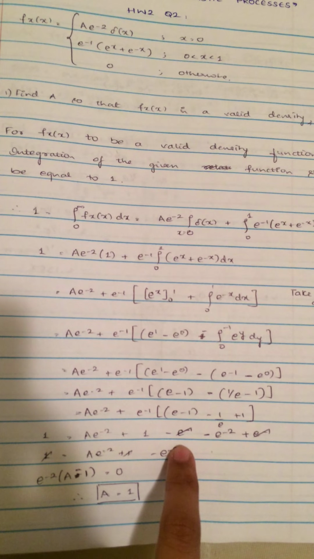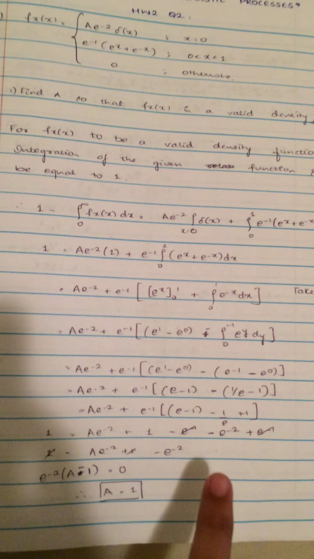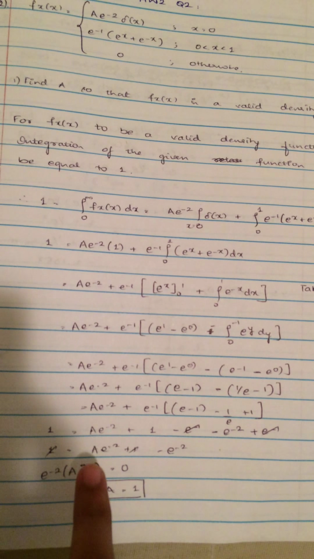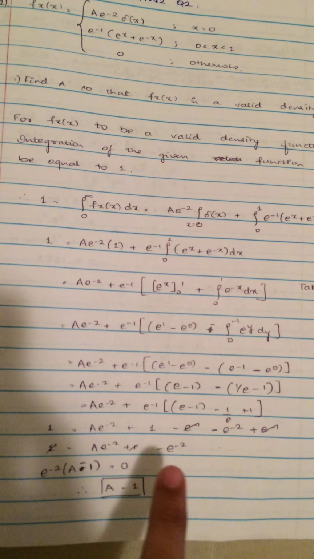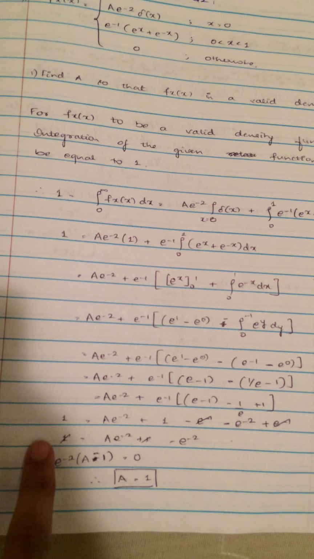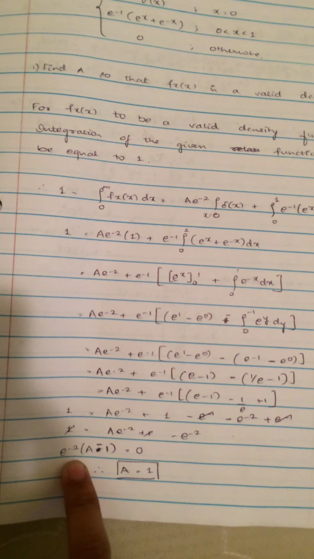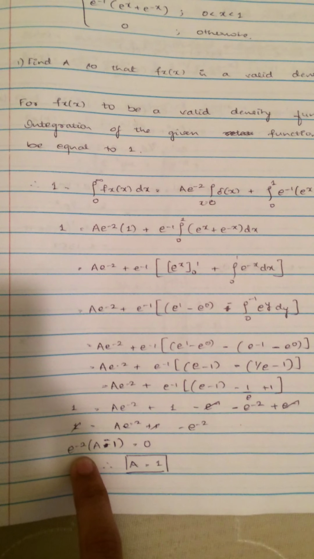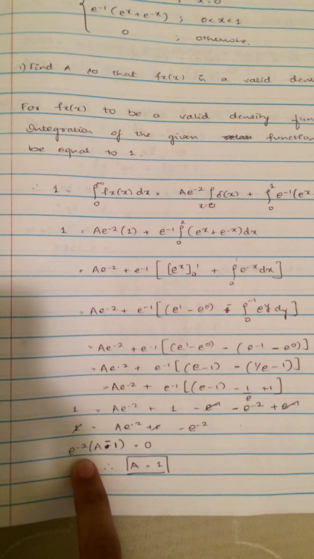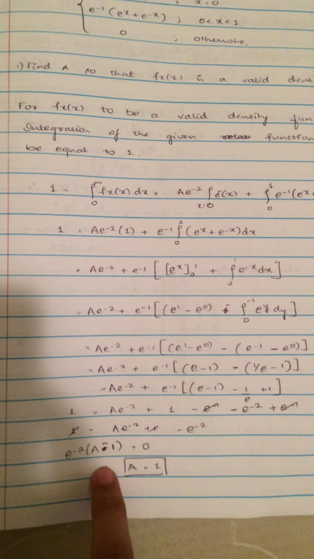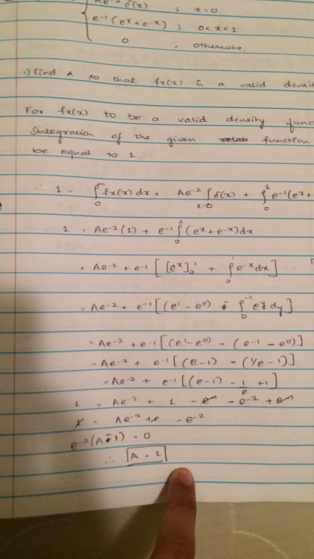In the end, if you calculate all of this and cancel the terms, e to the power of minus 1 and minus e to the power of minus 1, we'll end up with a into e to the power of minus 2 minus e to the power of minus 2 as 0. If you take e to the power of minus 2 as a common term, you'll end up with e to the power of minus 2 into (a minus 1) is equal to 0, which will give you a is equal to 1.